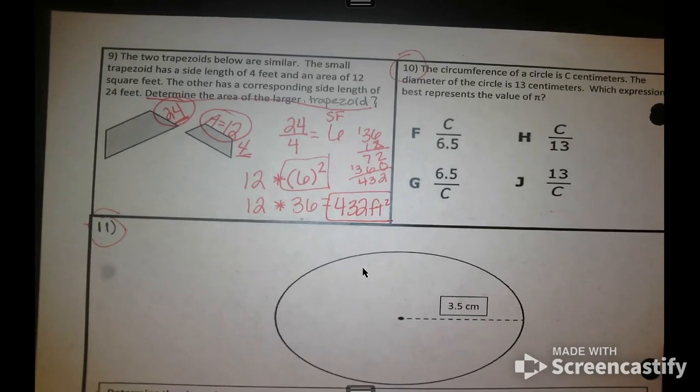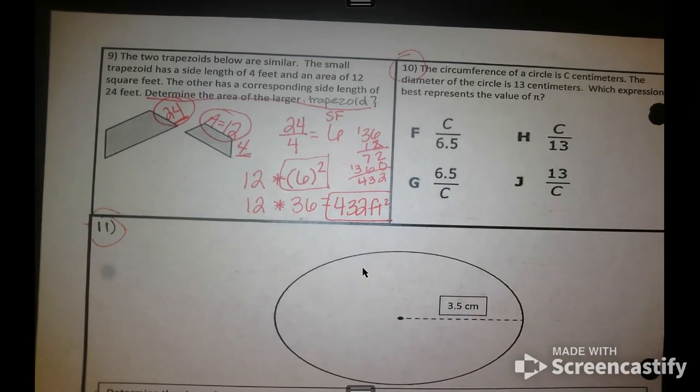Why did I put a squared by my feet? Because it's area. Area measures in square units. When you go to buy a house and you ask how big it is, they're going to tell you it's this many feet squared or square feet.